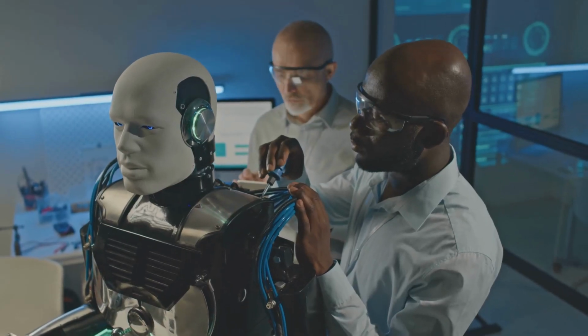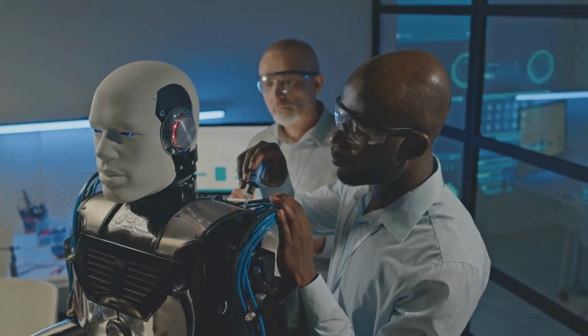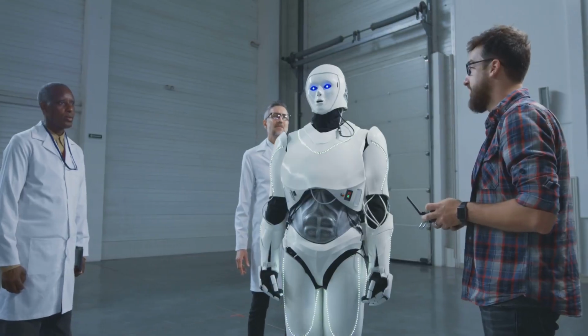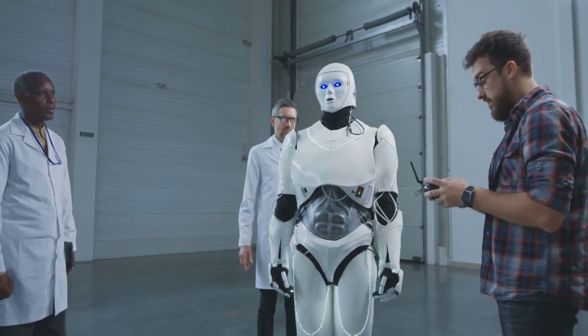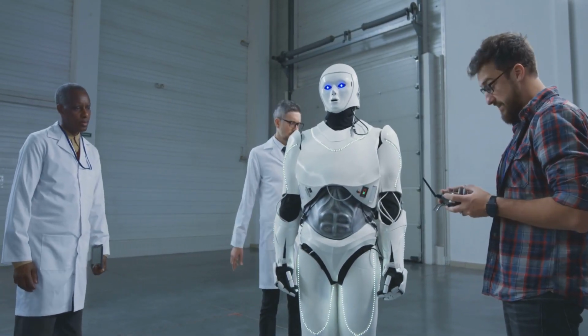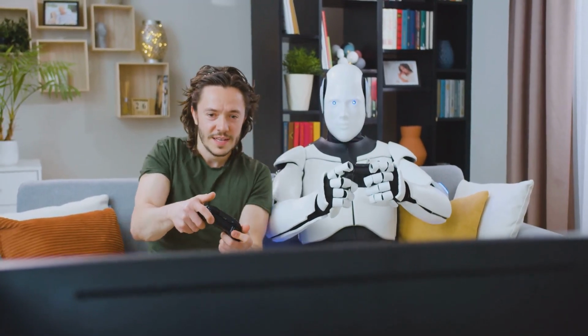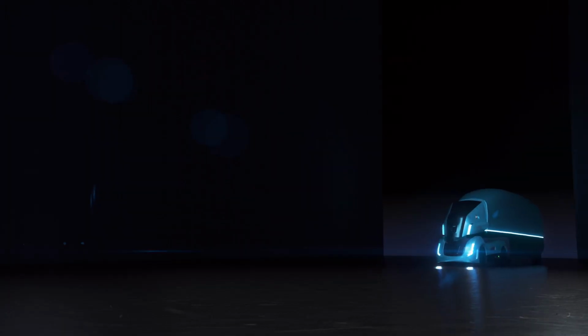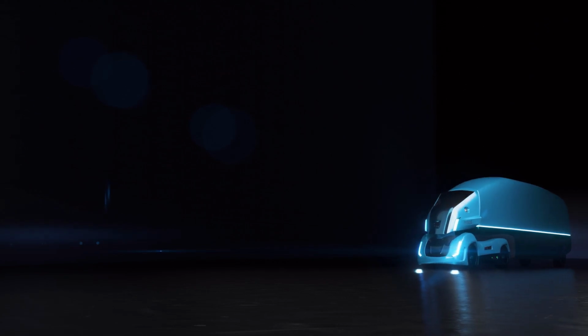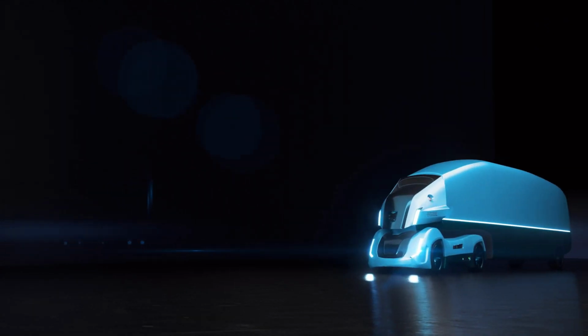Artificial intelligence and machine learning. Dynamic programming is a cornerstone of reinforcement learning, a type of machine learning where an agent learns to make decisions by interacting with an environment. It's used in applications like robotics, game playing, think Deep Blue, defeating chess grandmaster Garry Kasparov, and autonomous vehicles.